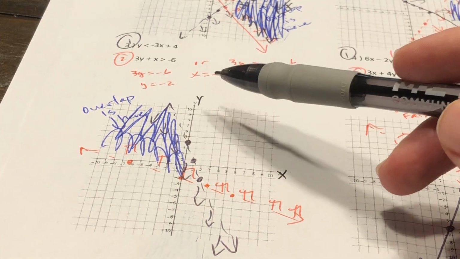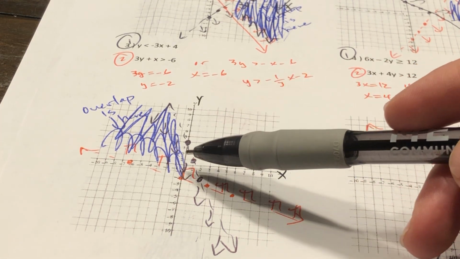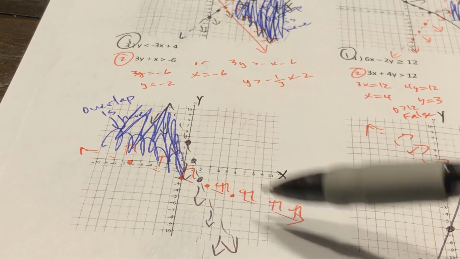You can say 3y equals negative 6. Y is a negative 2. And then x equals negative 6. X is negative 6. You can do a dotted line.